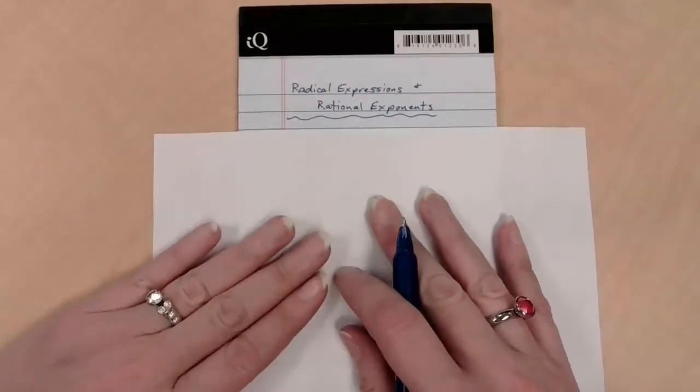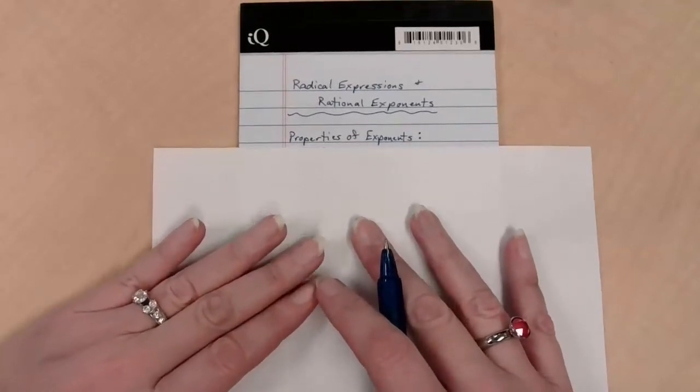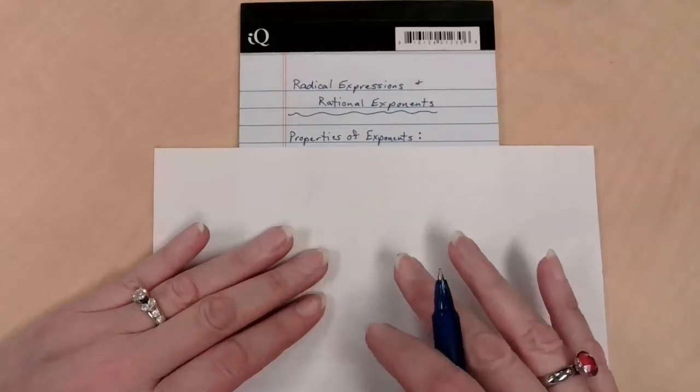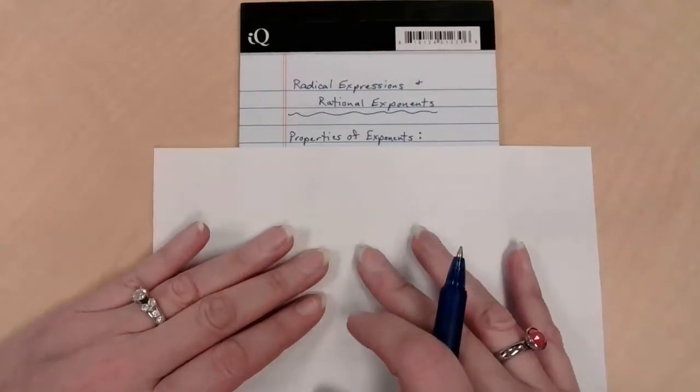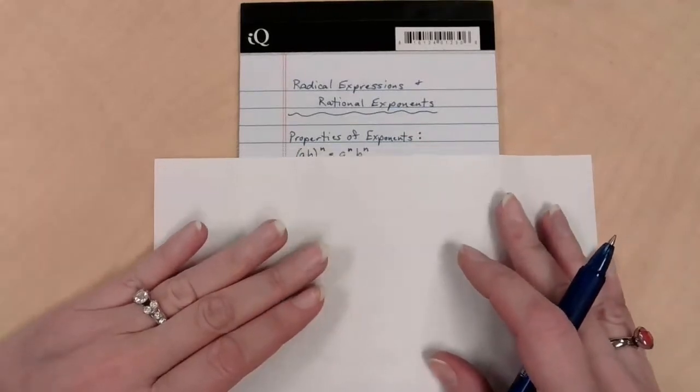Okay, so for starters, we're going to do a little bit by way of review, just real quick. What are our properties of exponents? I want to run through, I think, 5 or 6 of them right now. So again, this is review. This is not an original introduction to properties of exponents.